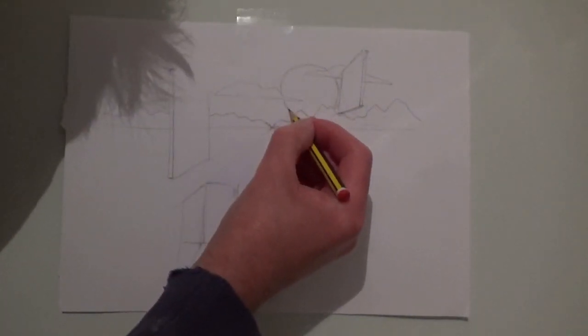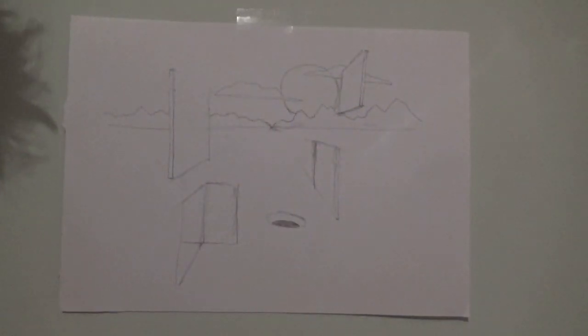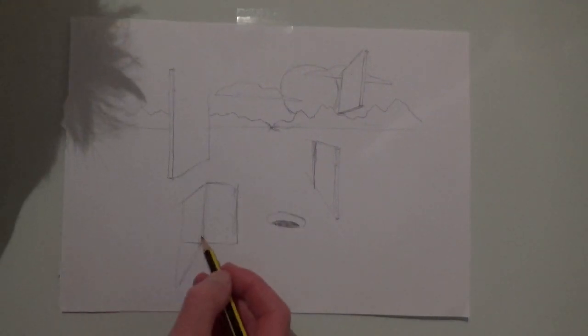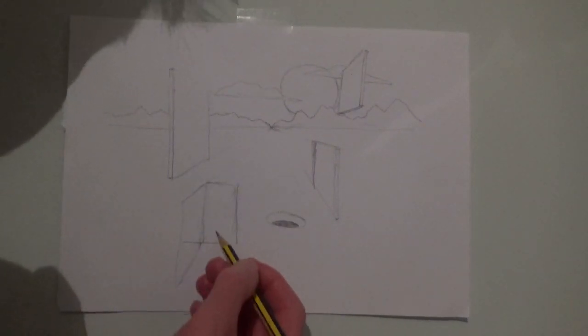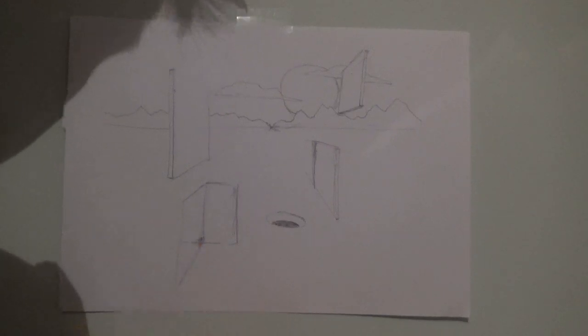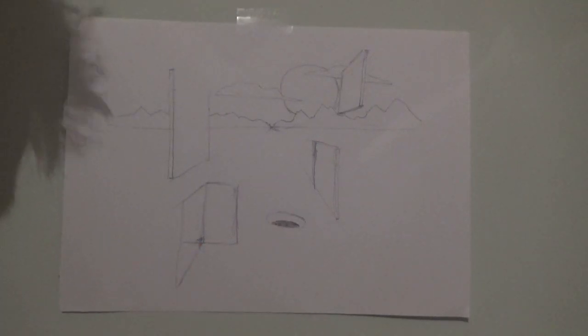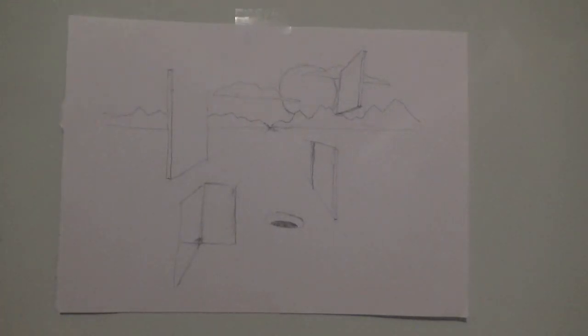It's not quite round enough. There we go. Cool. And now, you guys, it's just up to you to add a bit of shading. So what I'll do is I'll add a bit of shading to that, and I'll make the rest of the video up with just photos.